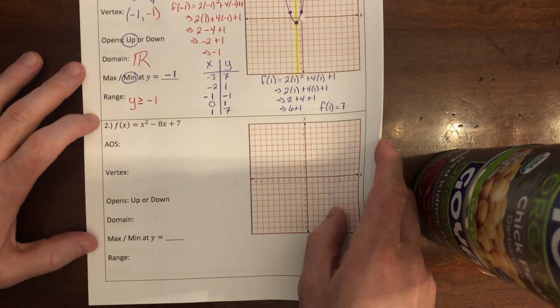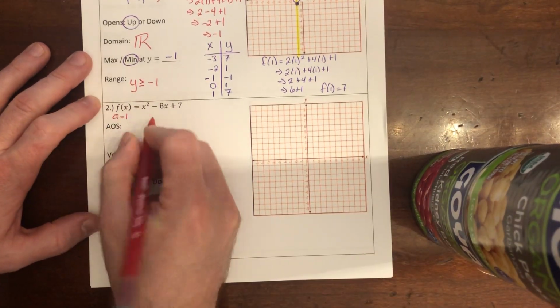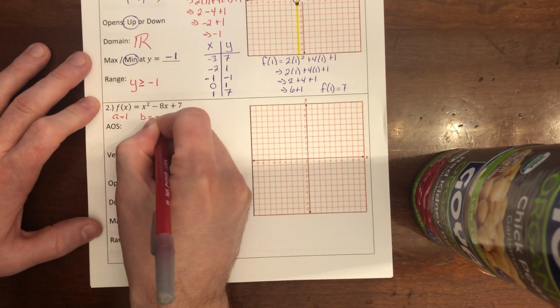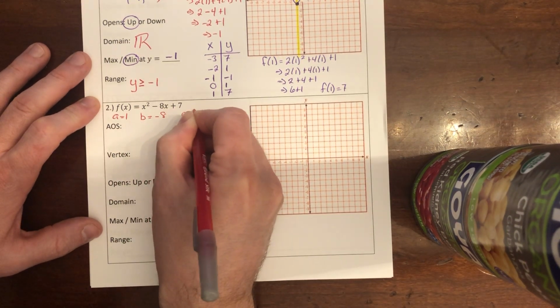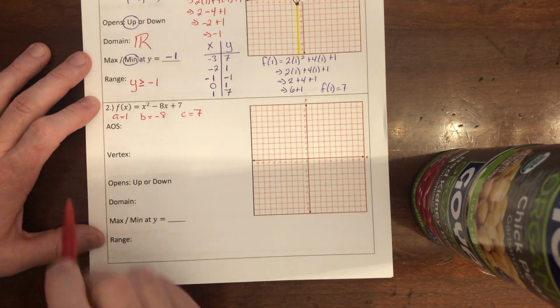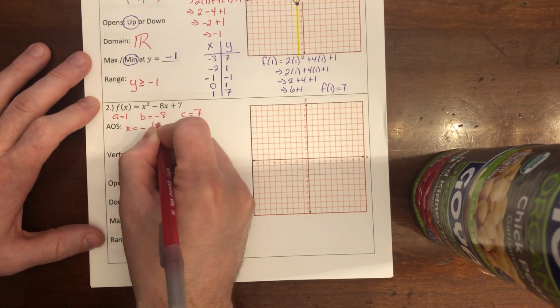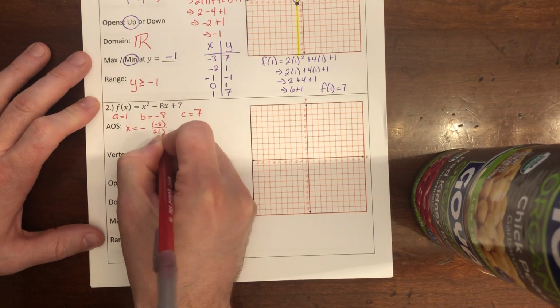All right, moving on to example 2. With example 2, our a is 1, our b is negative 8, and our c is 7. Okay, so when we go through and do our axis of symmetry, x equals negative b over 2a.